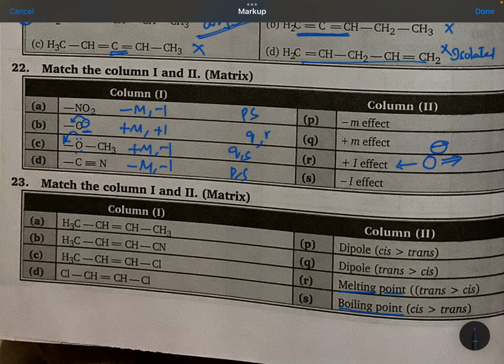For A, cis dipole moment is greater. This is simple 2-butene. So melting point of trans is greater and boiling point of cis is greater. Very regular point, regular question. Here comes the difference because of cyanide. Because of cyanide, the dipole of trans is greater than cis. Okay, now so this is Q and melting point is greater, R. Fine.